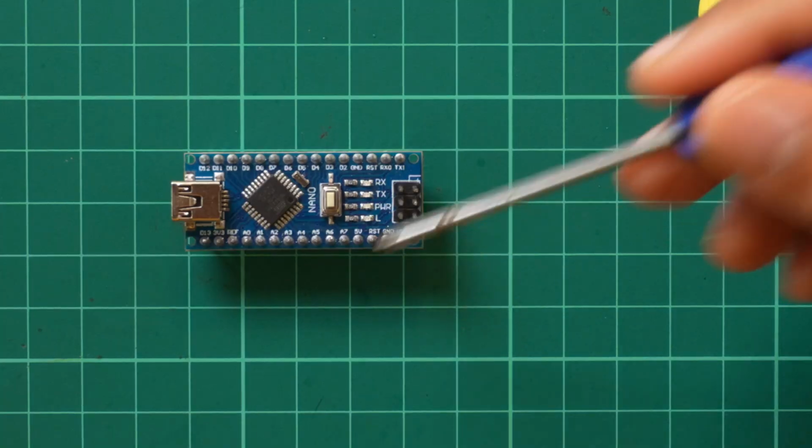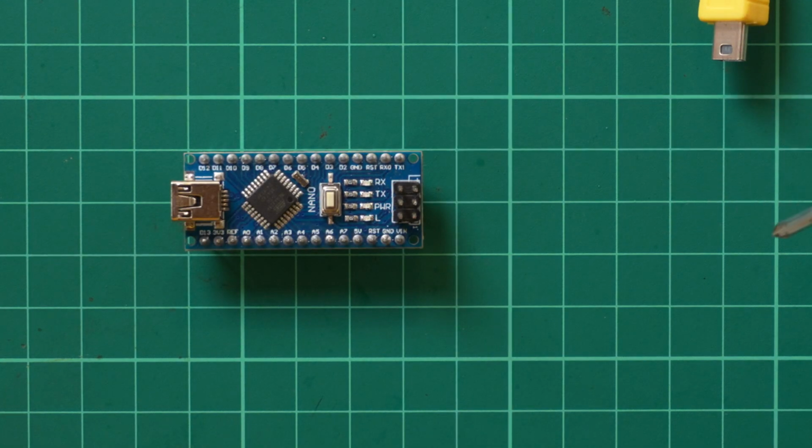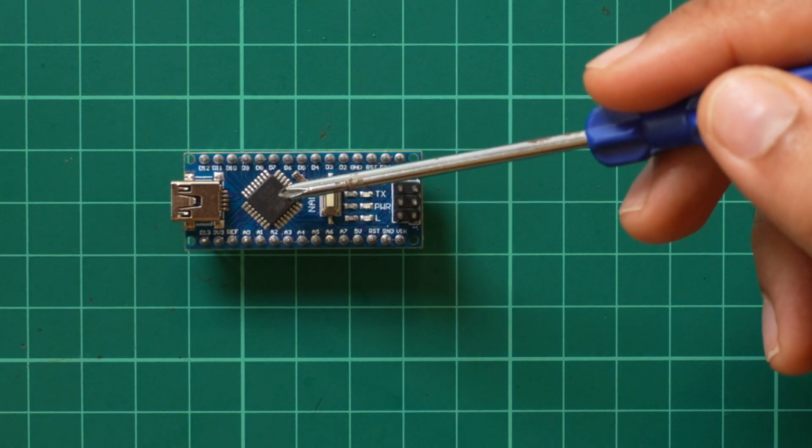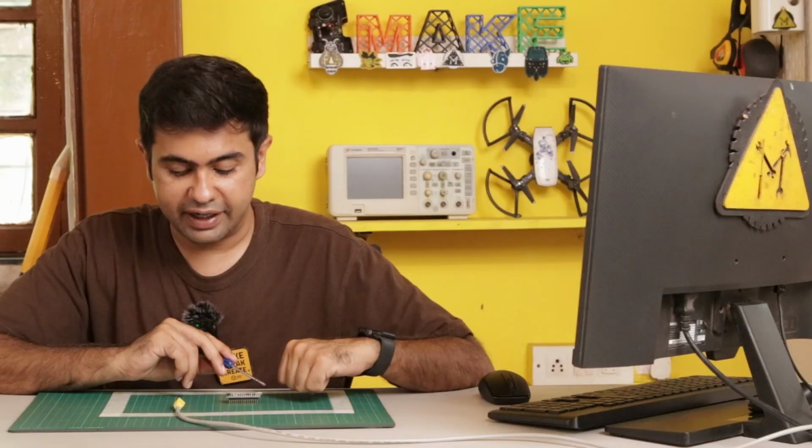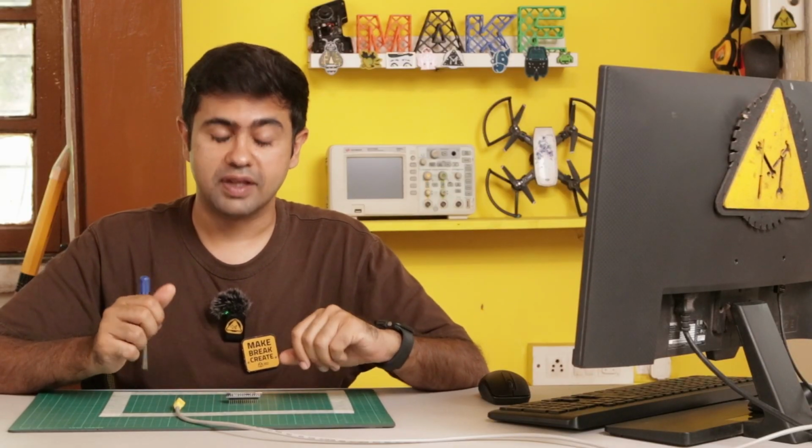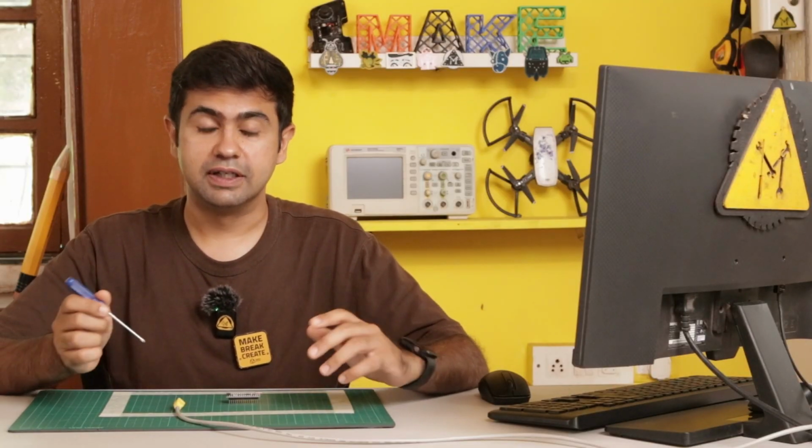Welcome back, folks. In the last video, we talked about what the Arduino Nano is, all the different pins on it, the ATmega chip, which actually is going to do the processing, and how to connect it. Now, we're going to try and write our first program. And for the first program, we're going to be using a simple blink function.